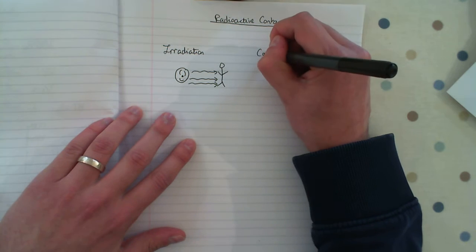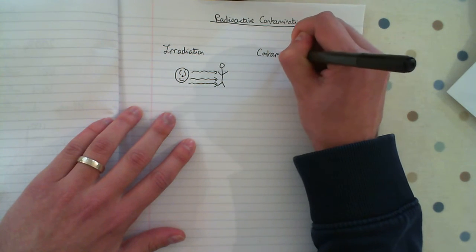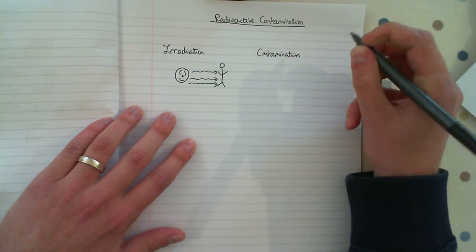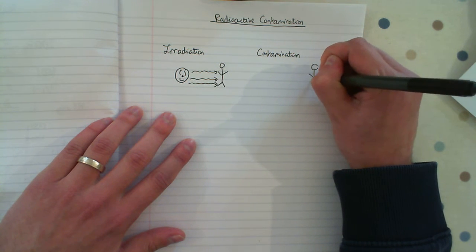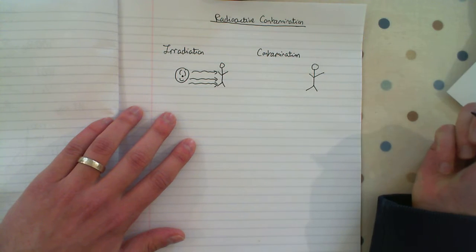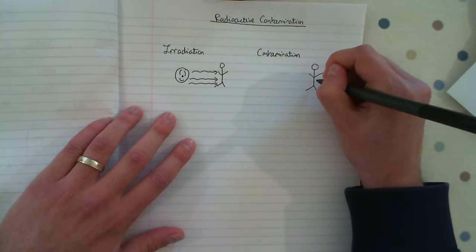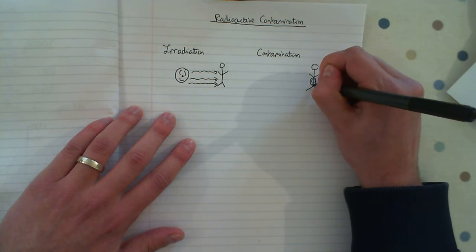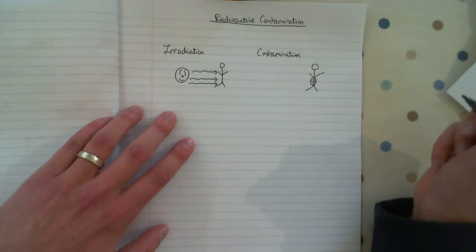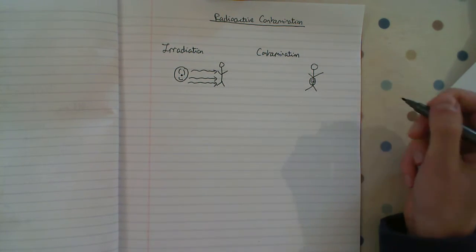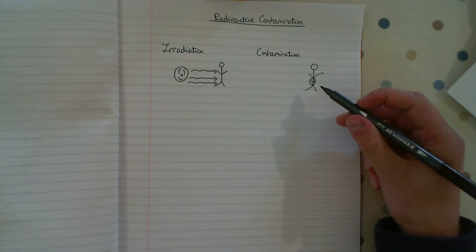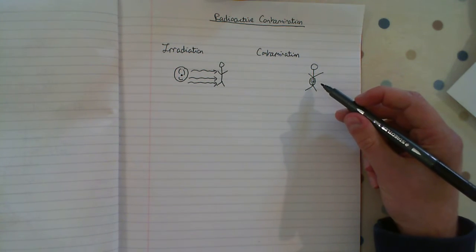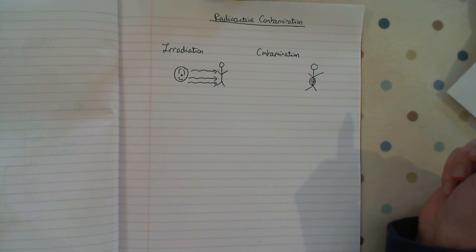But contamination is when they get the radioactive source on them or in them. So again, drawing a human, could be an object, and this person has accidentally swallowed the radioactive source. They've got the radioactive source inside them, so the particles, the radioactive nuclei, are inside them. We can't remove it, so they are contaminated. So that's the difference between irradiation and contamination.